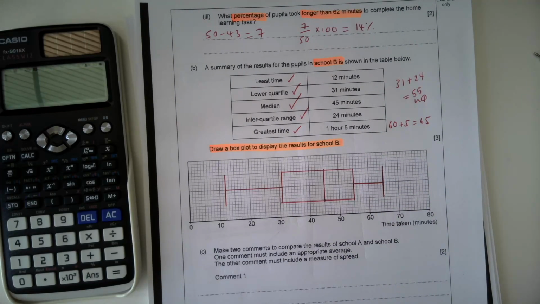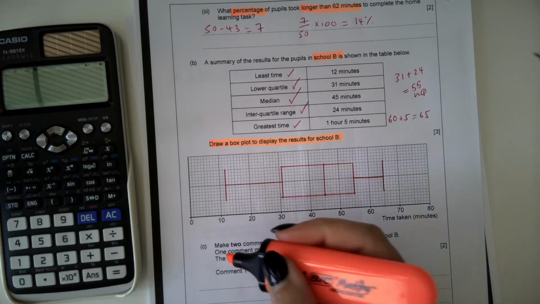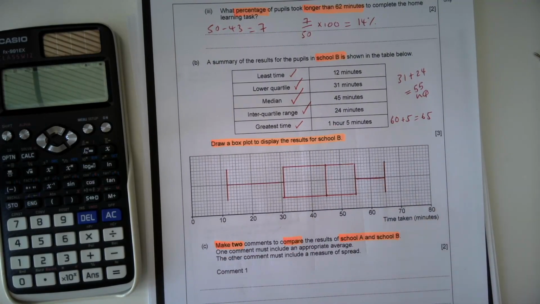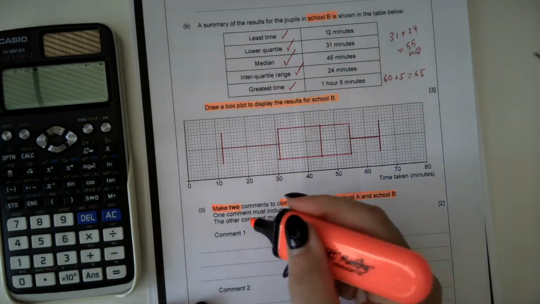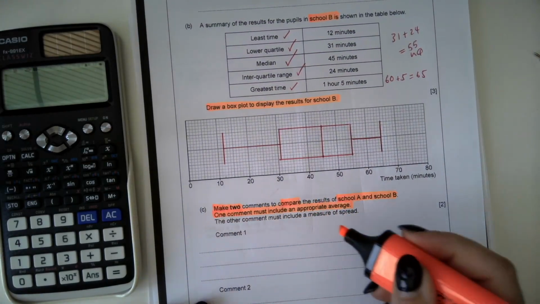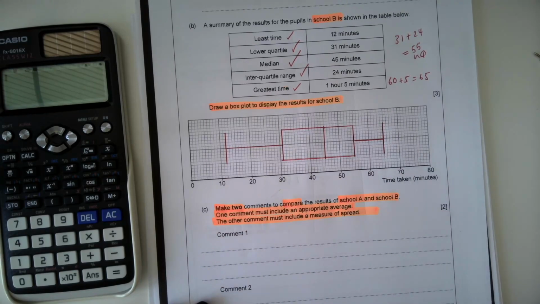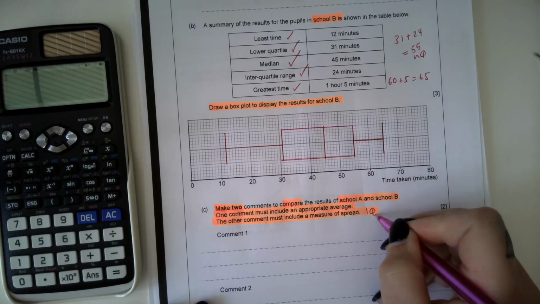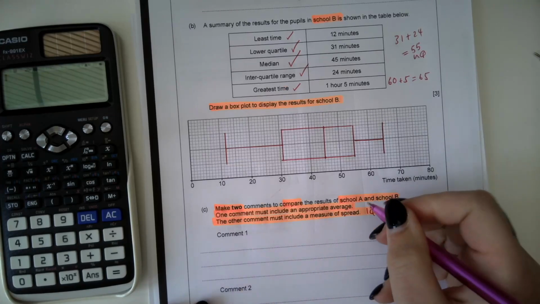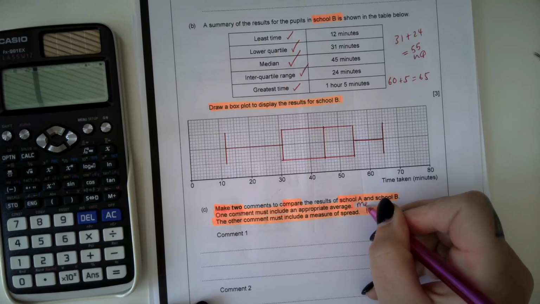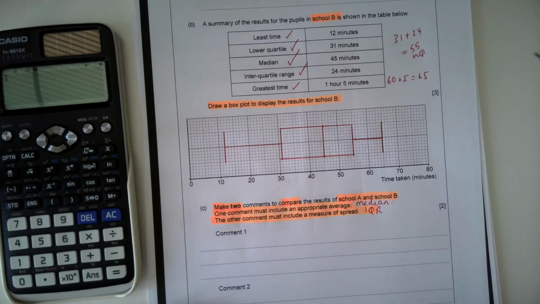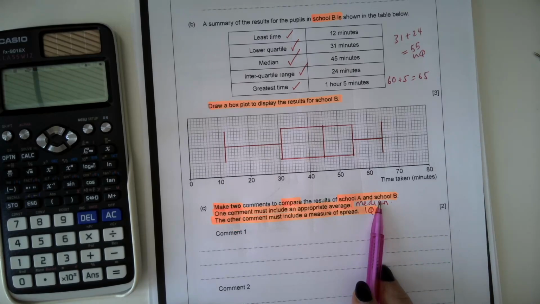Okay, part C. Make 2 comments to compare the results of School A and School B. 1 comment must include an appropriate average. The other comment must include a measure of spread. So a measure of spread is your interquartile range. An appropriate average is probably going to be our median value. Okay, so we're going to make 2 comments. We're going to make 1 comment on our median and 1 comment on our interquartile range.